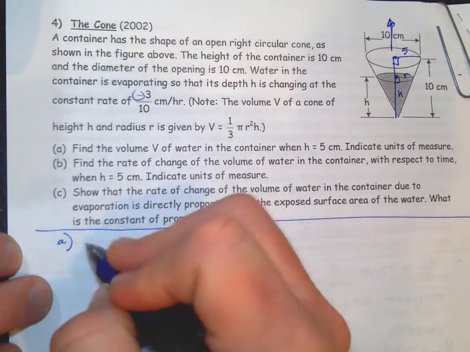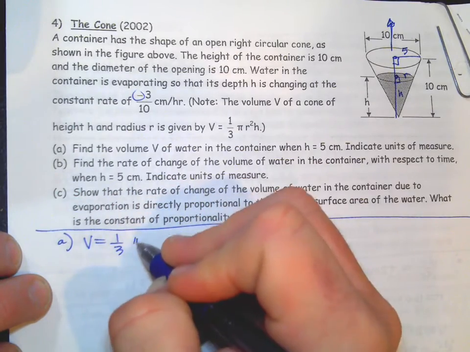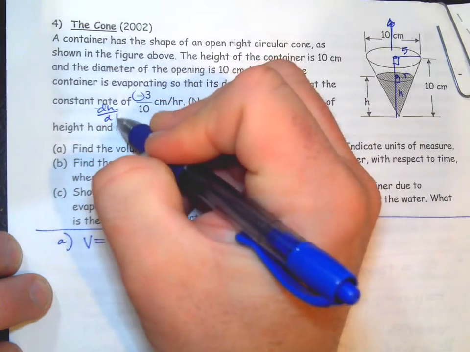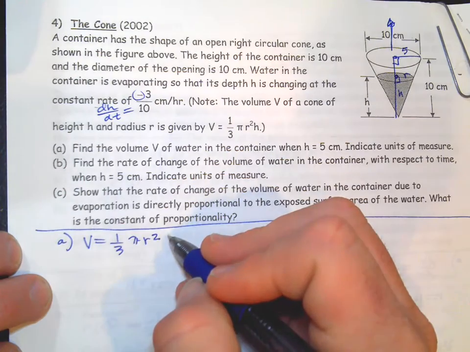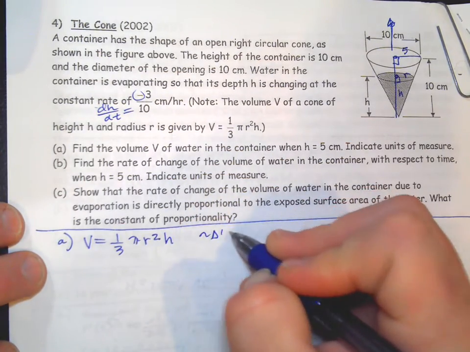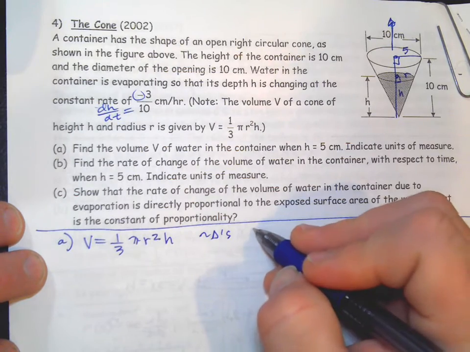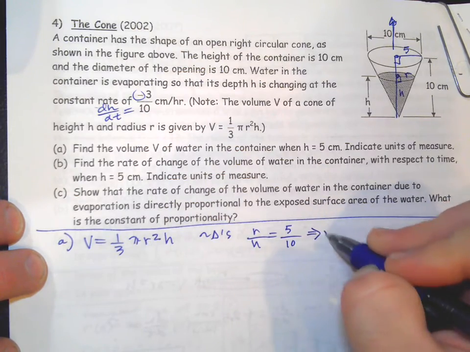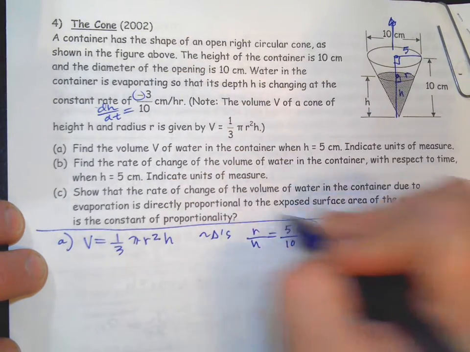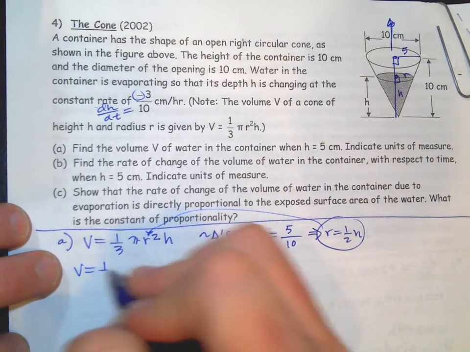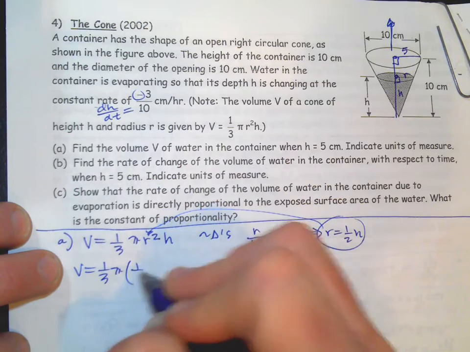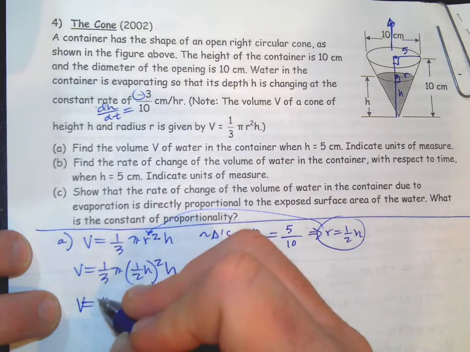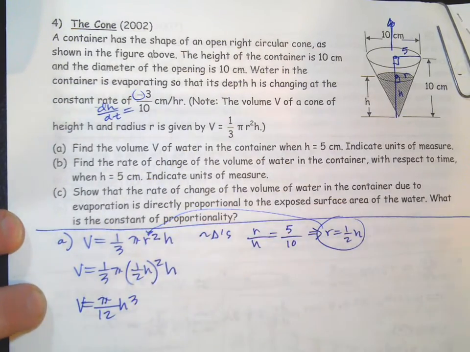So I think we should probably go ahead and try and get our volume formula in terms of just H, because we're getting dH dt. We're talking about H here. So using similar triangles, R over H equals 5 over 10. So R equals 1/2 H. I'm going to plug that in to R. 1/2 H squared times H. So the volume is pi over 12 H cubed. That's what we're going to use.